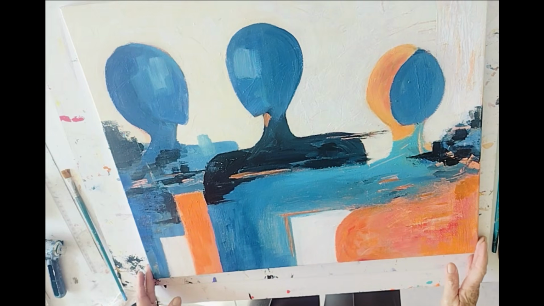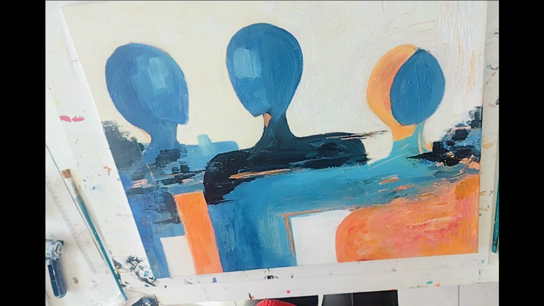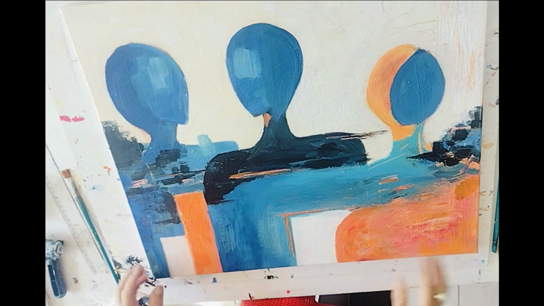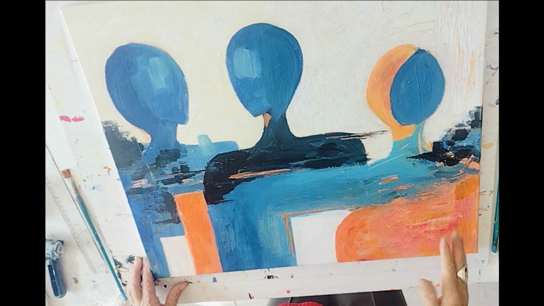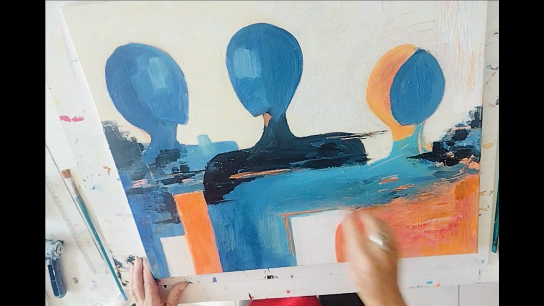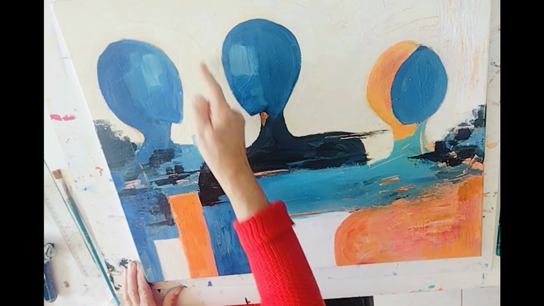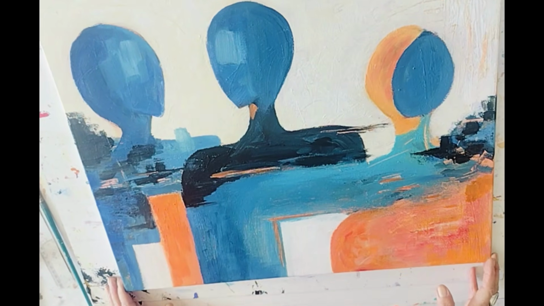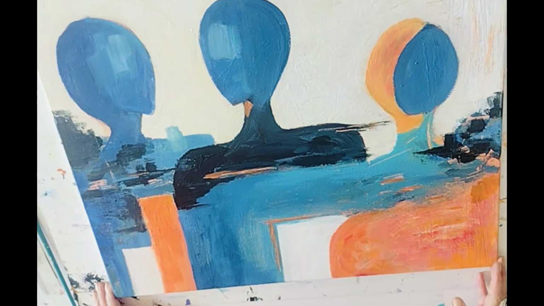So we're at this stage now, and it's really beginning to take shape. I'm getting really now to refine it. I'm thinking of making some changes. I think I might put another orange circle in here, but I'm not sure. So I'm going to sleep on it and see how I feel tomorrow.